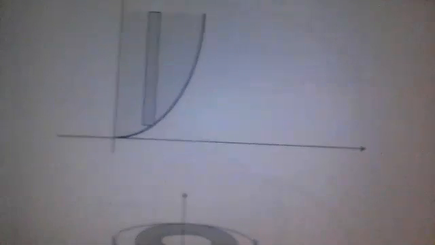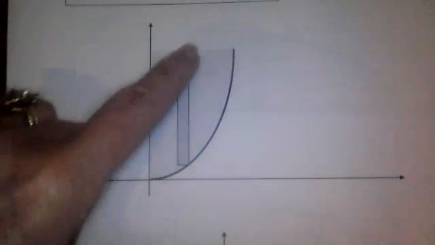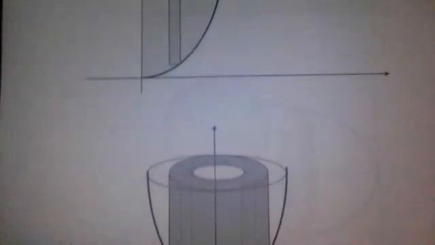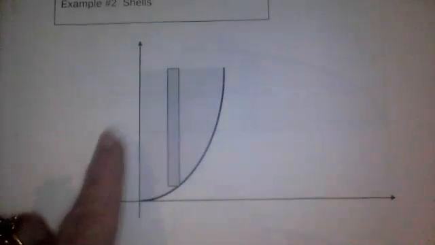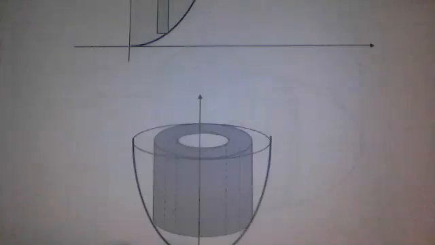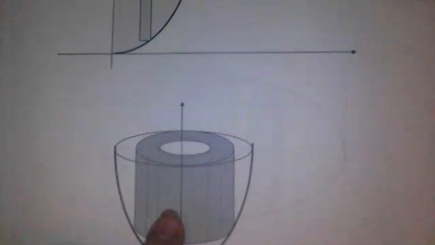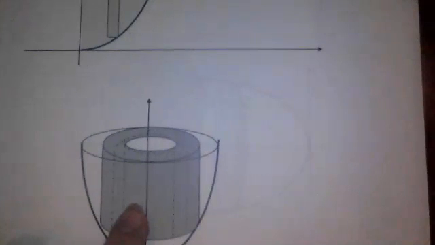But when we're using shells, we're going to have that same representation, but we're going to rotate around the y-axis, which creates a cylinder. When you rotate this around the y-axis, you're going to get a cylinder shape. So I want to talk about that cylinder shape for just a minute and where our formula for using shells is going to come from. And then we won't really have to refer back to it. I just wanted you to know where it comes from.